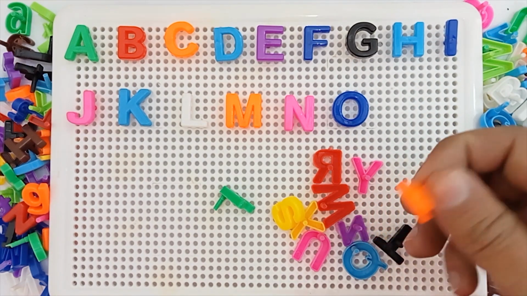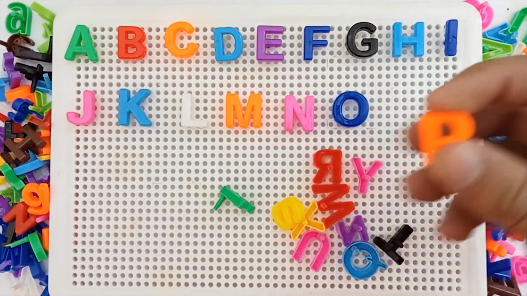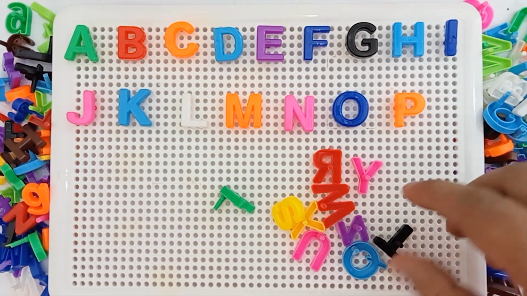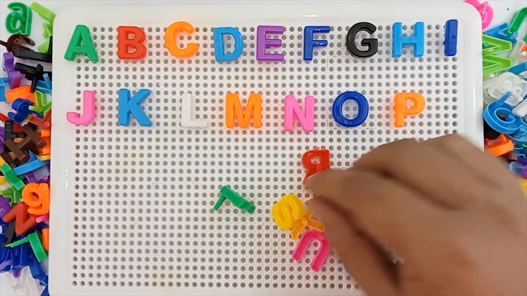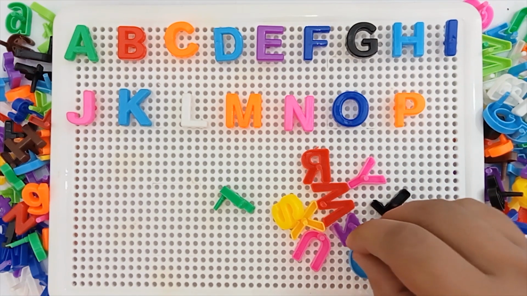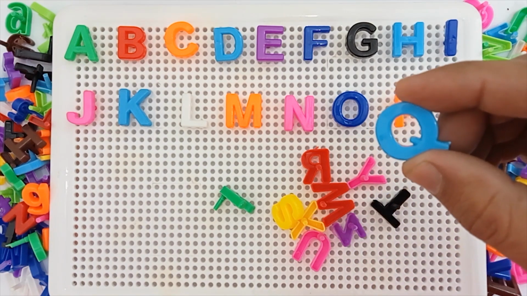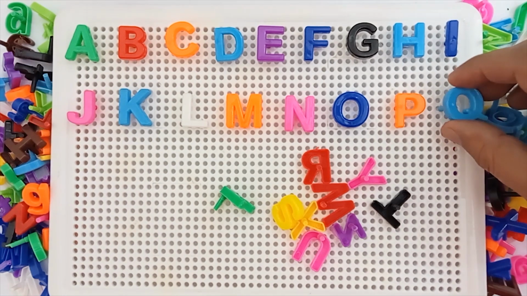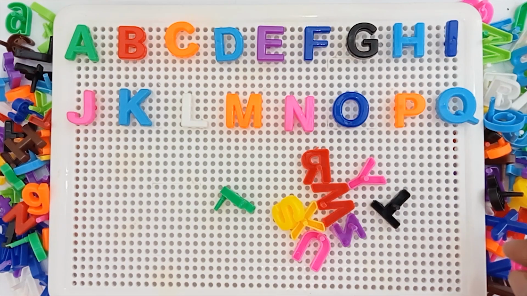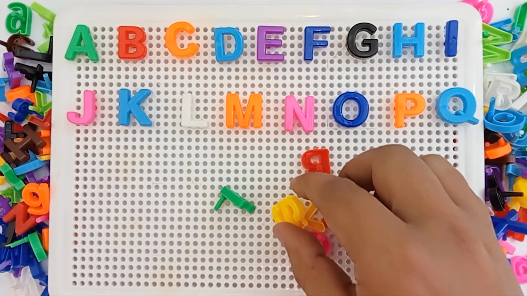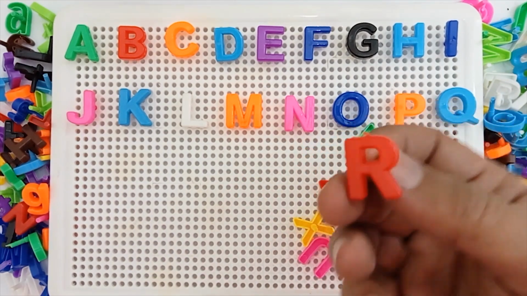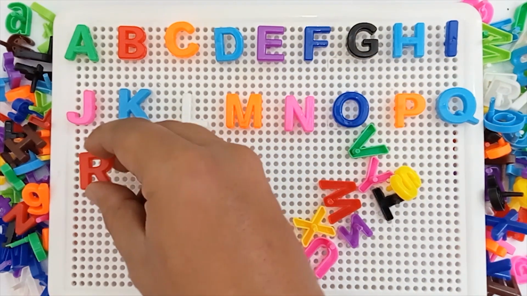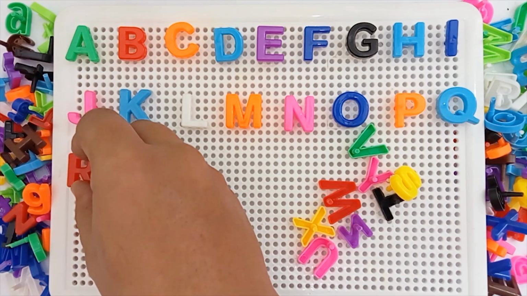Let's find P. Now let's find Q. Q. Now let's find R. R is for red. And this.